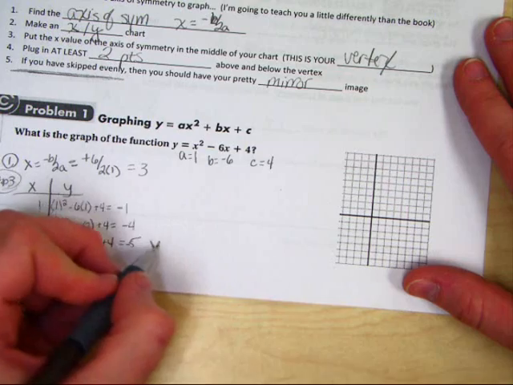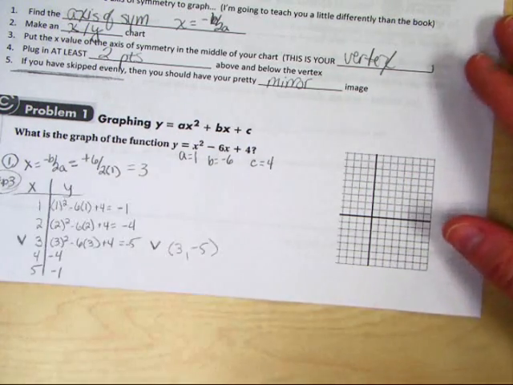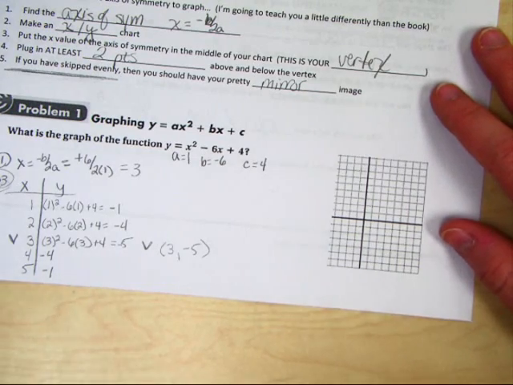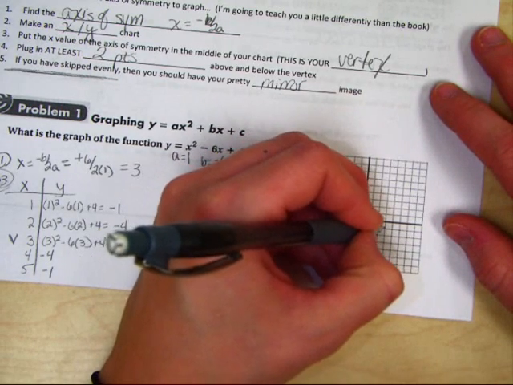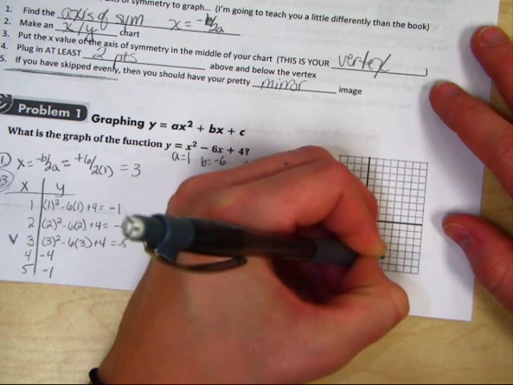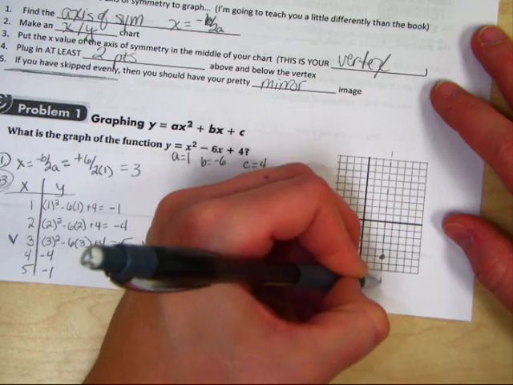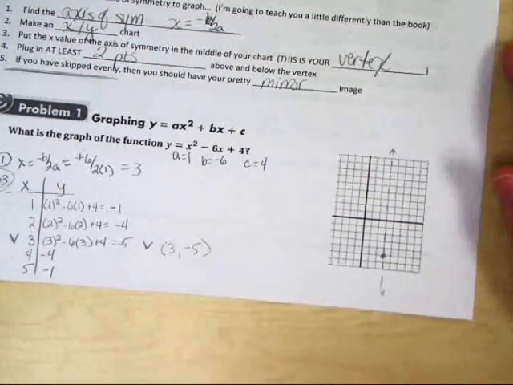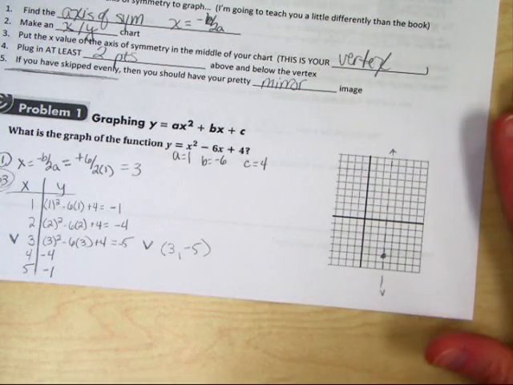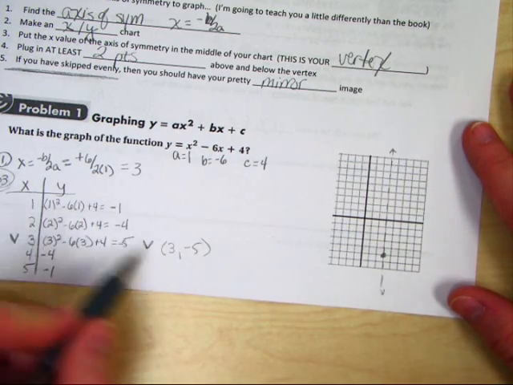So if you need to make it a point, it's going to be the x value we had and the y value we got out. So 3, negative 5. That's right 3, down 5. There's your vertex. Notice that the vertical line here, it's hard to see, but you see that vertical line I kind of did dotted? That's your axis of symmetry of x equals 3. Let's keep plotting. 2, negative 4.